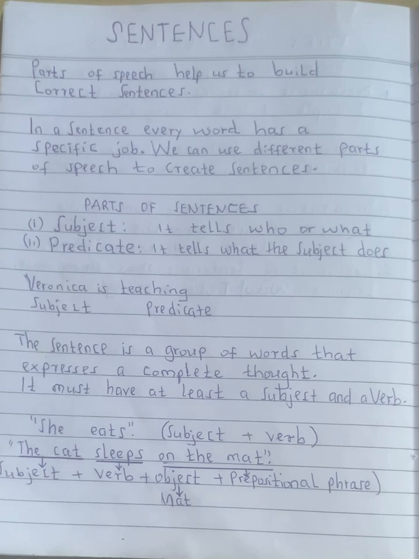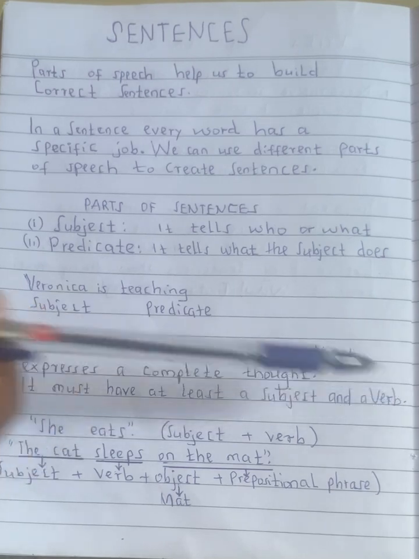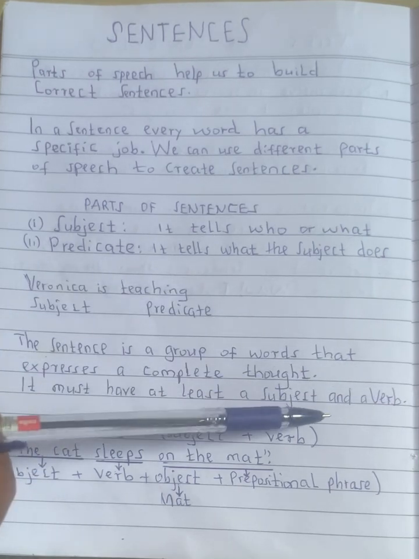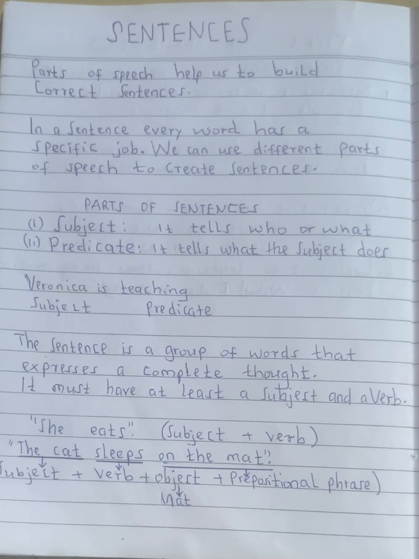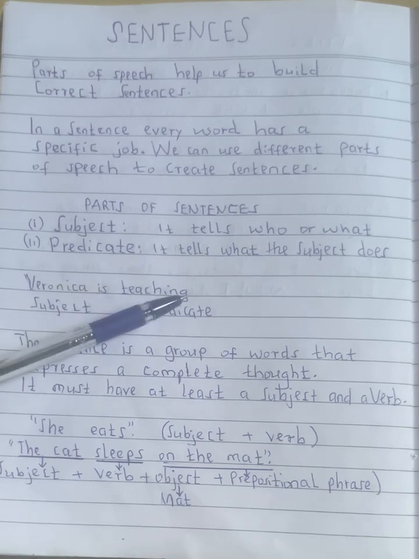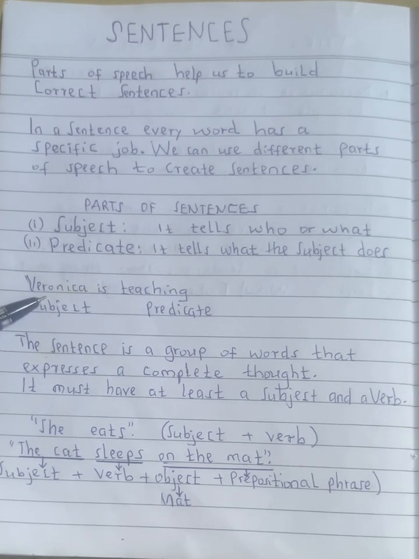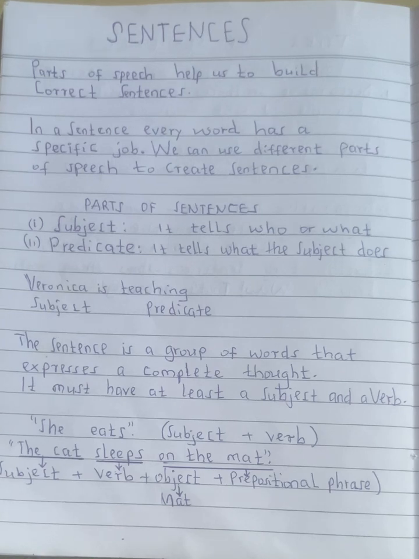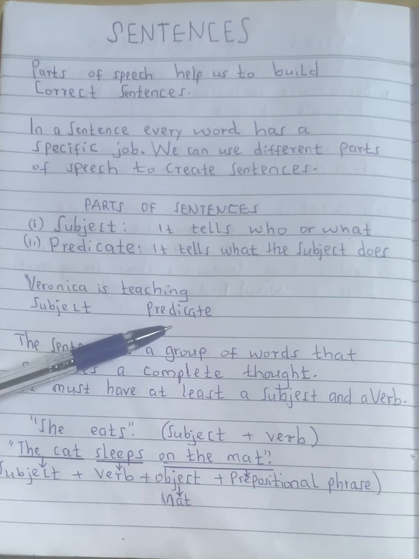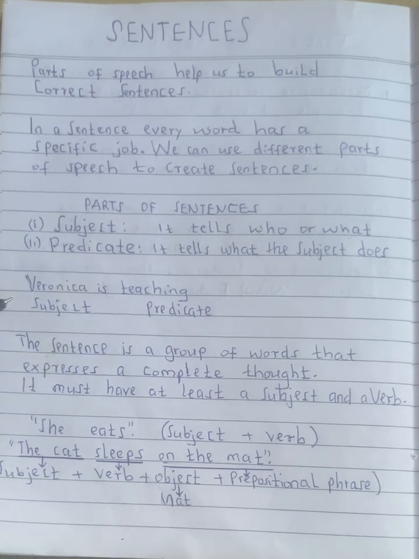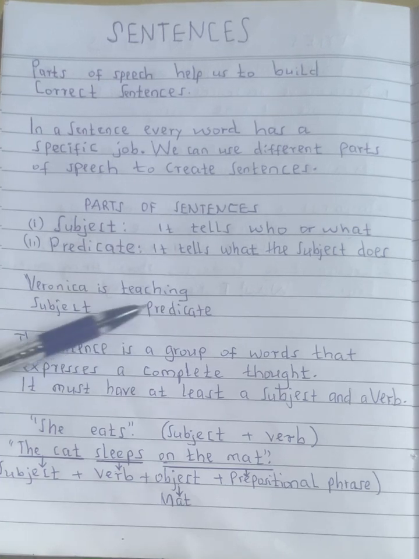And in order to form this complete sentence, we must have at least a subject and a verb. For example, Veronica is teaching. This is a complete sentence. Why? Because it has a subject and a predicate. Here in this sentence, Veronica is a subject, is teaching is a predicate.